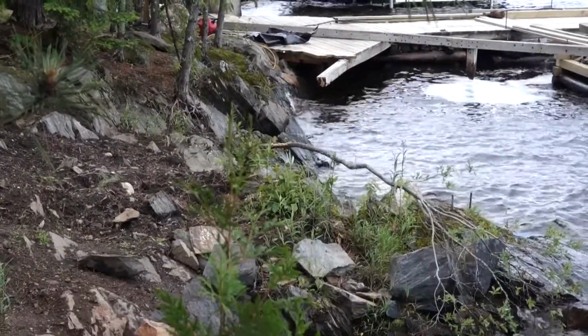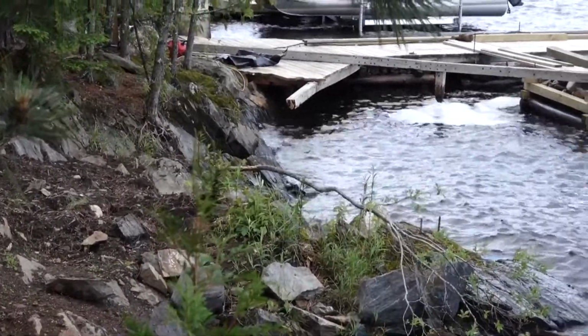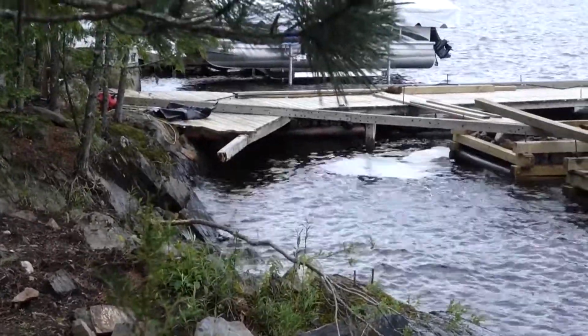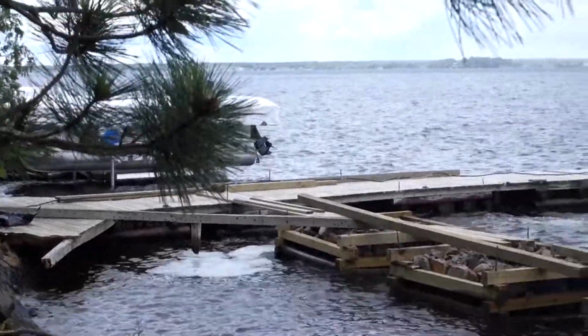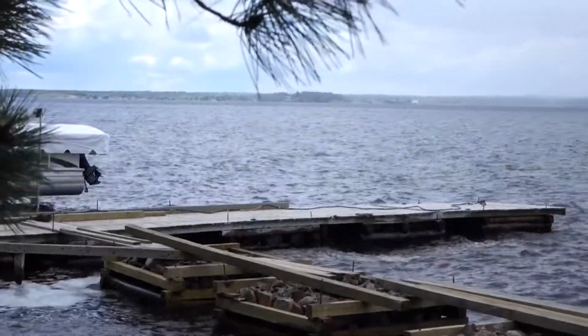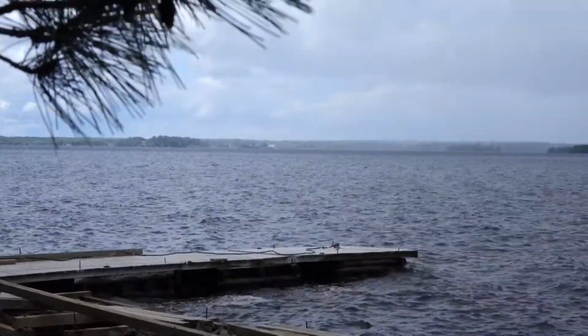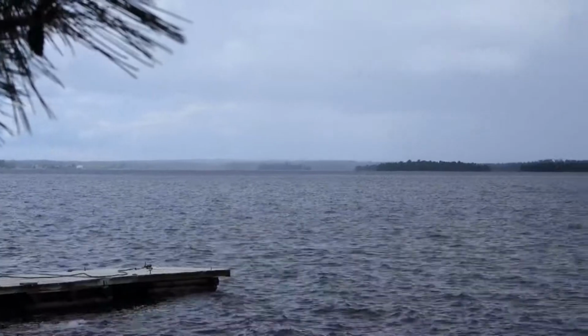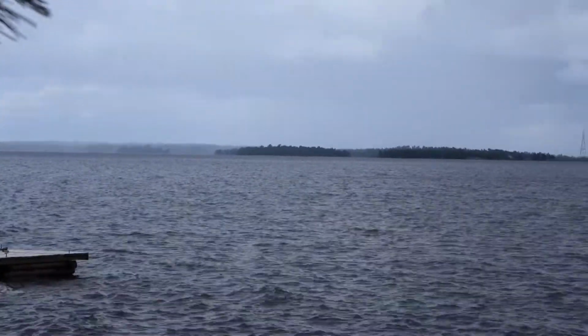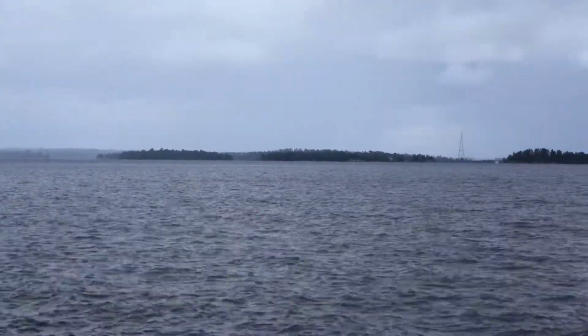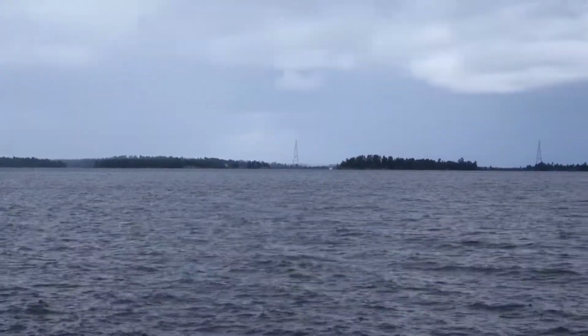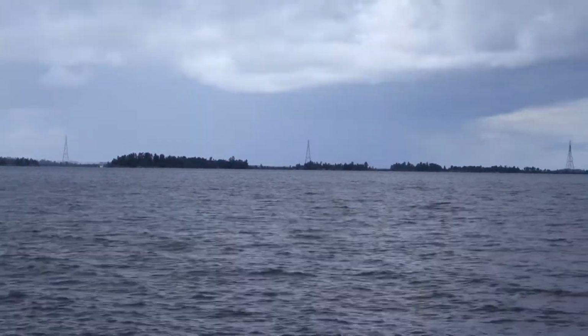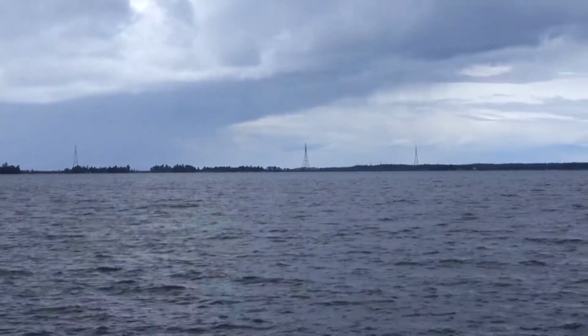Greetings once again from the shores of Rainy Lake on the Canadian border of northern Minnesota. It's a very nice day. It's about 67 degrees at the moment. There's a nice breeze coming up off the lake, and I'm looking due north right at the moment into Canada.